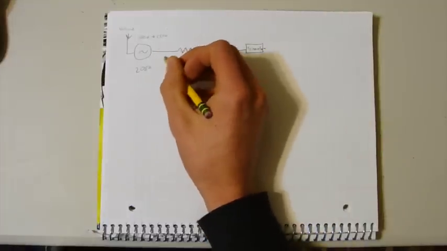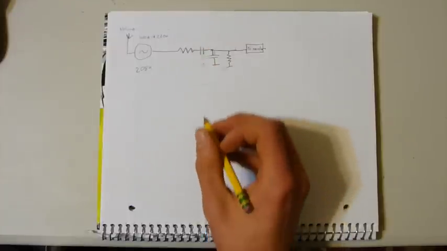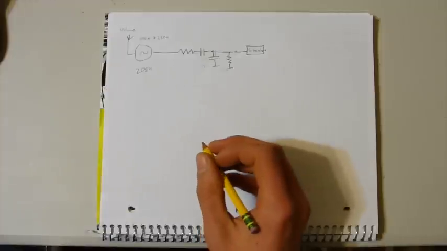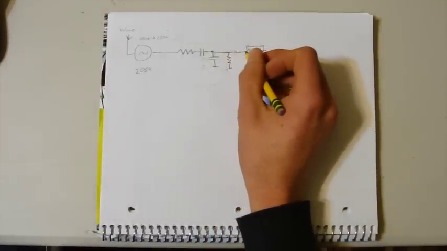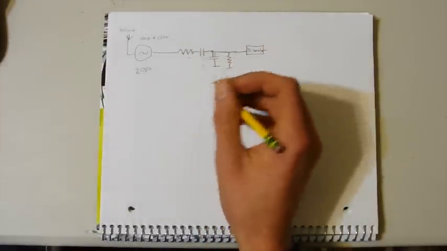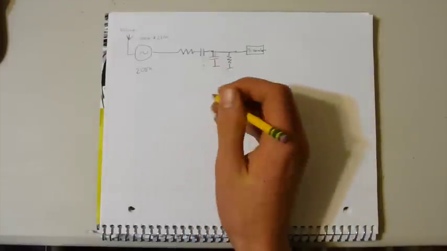So we're going to run this frequency through this bandpass filter. And we want at 208 kilohertz to have a gain of 1 and pass it through. And anything further away from that, we want the amplitude to slowly decrease.